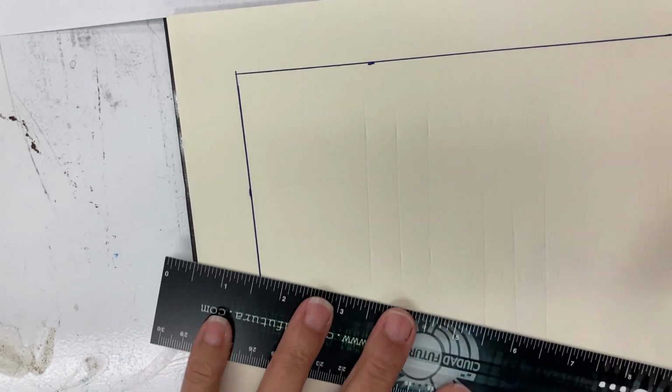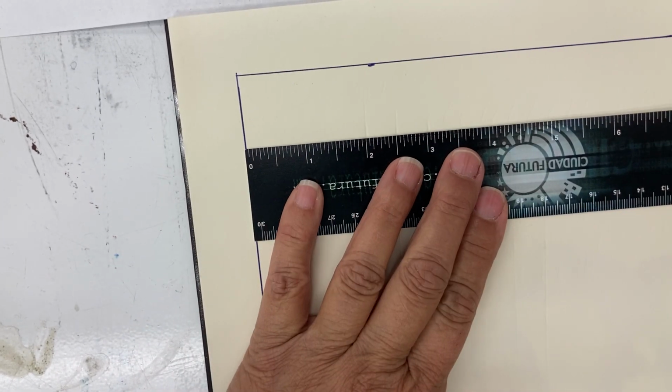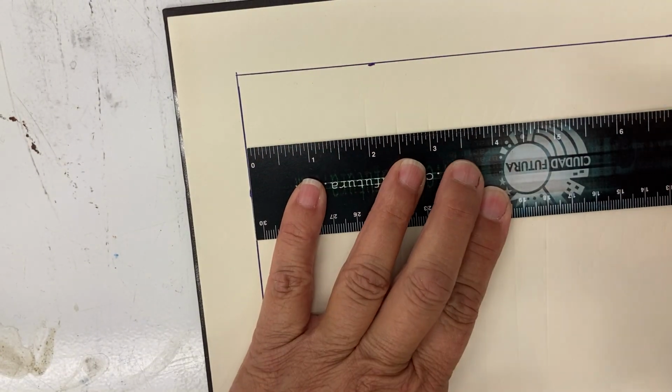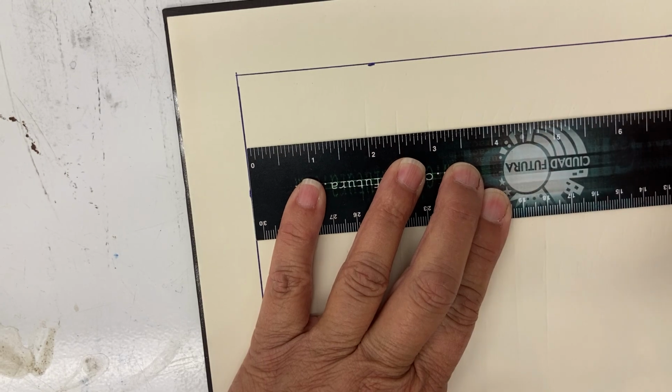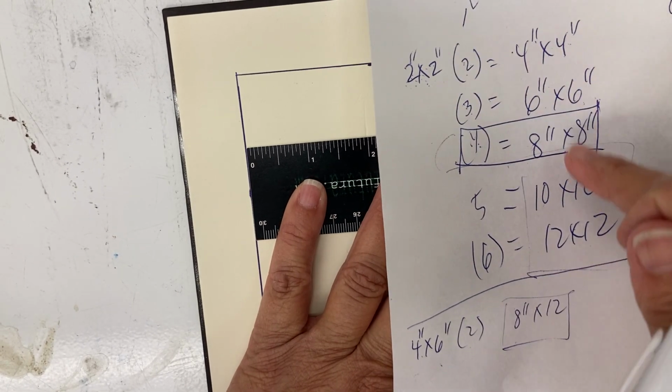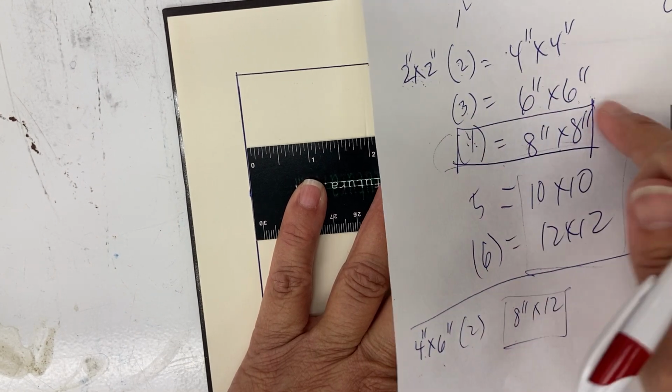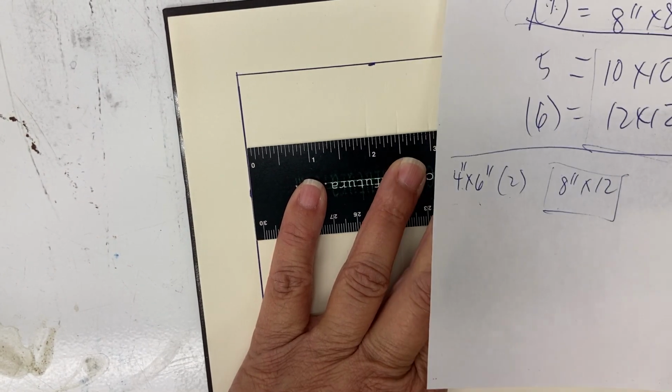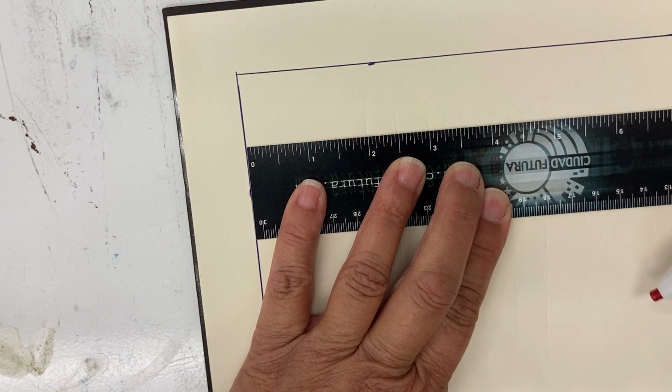Half of 8 is 4. So what I'm gonna do, remember what we just did? We did half and half, okay? So now I'm gonna do the same thing here. Half of 8 is, and we came up with 8 how? Like I said, we did the math. And what we decided is to do the 8 because of the fact that my sketchbook is a certain size.